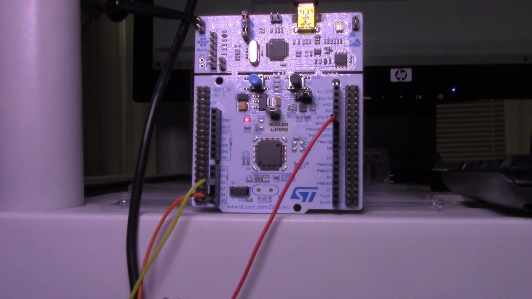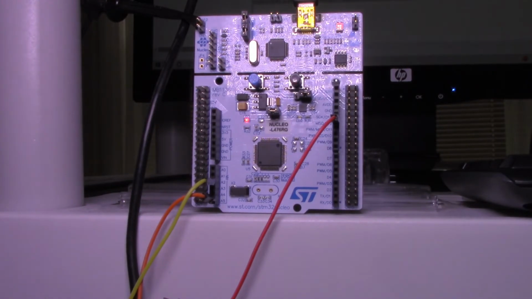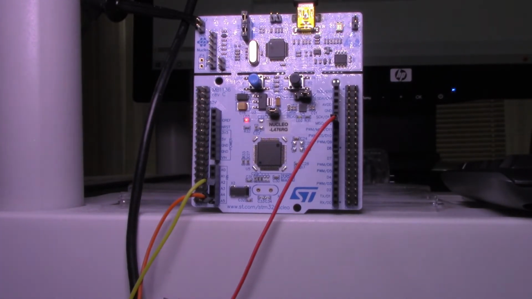So today we have a NUCLEO-L476RG card here, and we're going to do some programming, some real-time embedded control stuff. What I'm going to do today is that we have a 400 Hertz frame time, and we're going to compare using FreeRTOS versus using a hardware interrupt. So there's two ways you could do real-time programming. You can either use a real-time operating system or set up some hardware interrupts to set your frame rate.